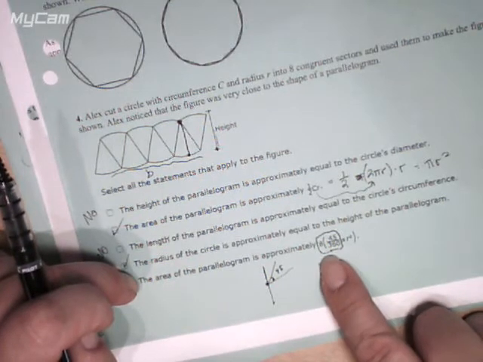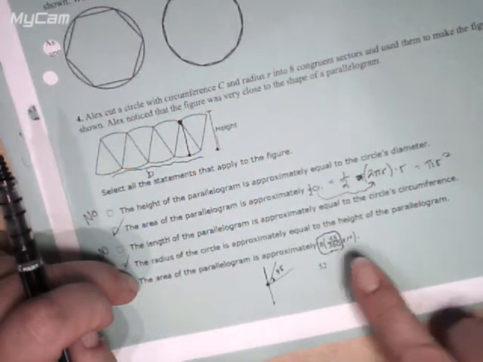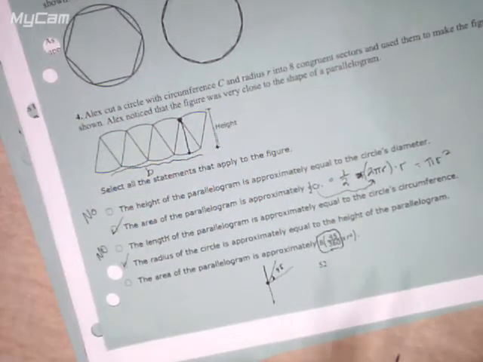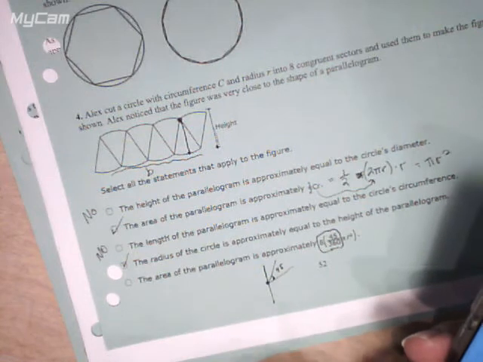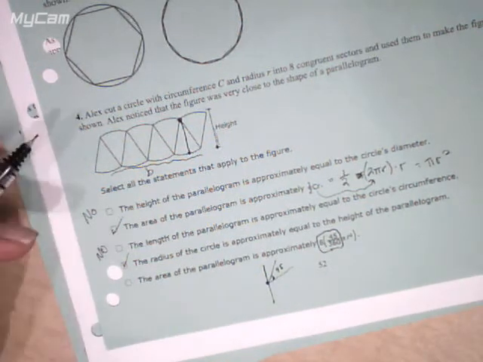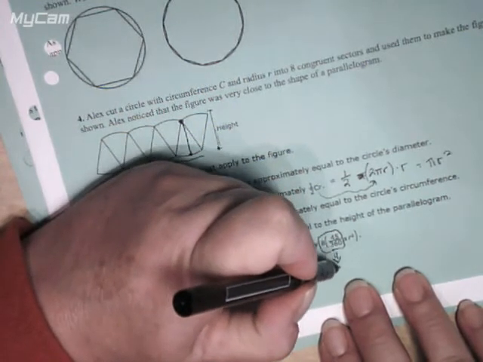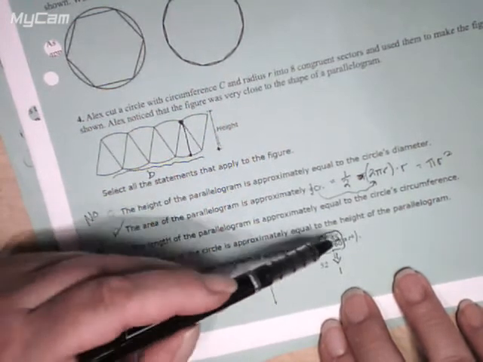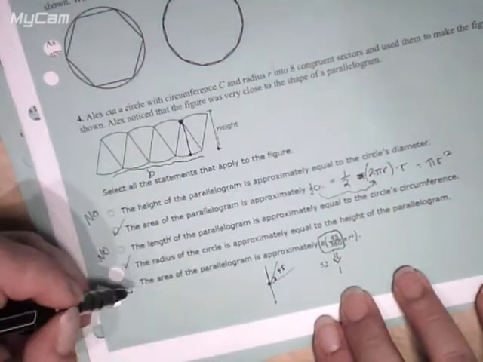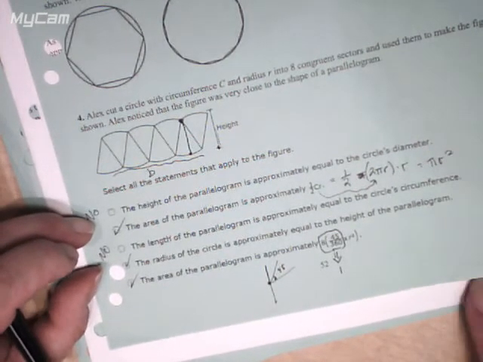I'm just trying to think. 8 pieces. Okay, let me try my calculator here. 8 times 45 divided by 360. Yes, this right there, that math, equals 1. Okay, so that we then have the area of the parallelogram equals pi r squared, which I already worked out up there. Okay, so those are some of the more advanced ways you're going to see some of this stuff.